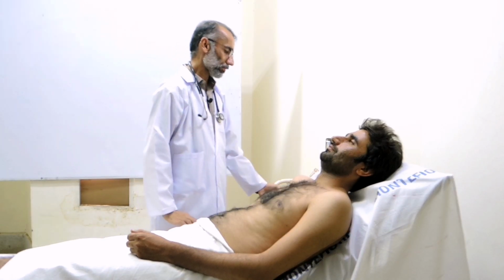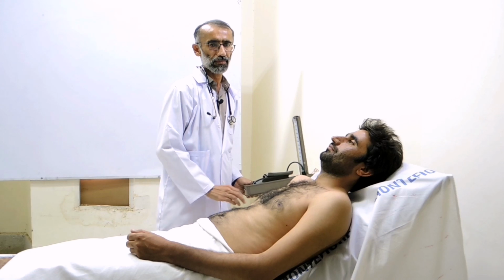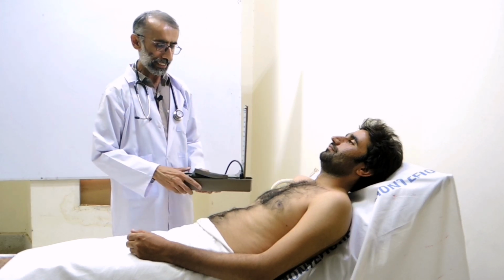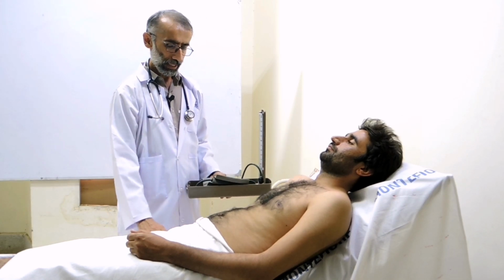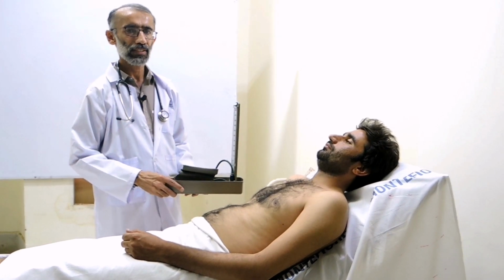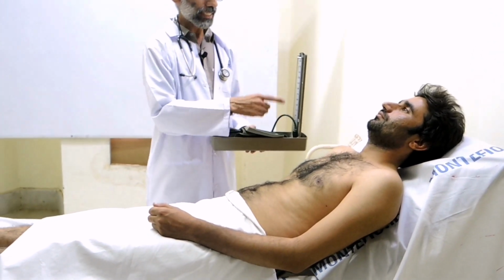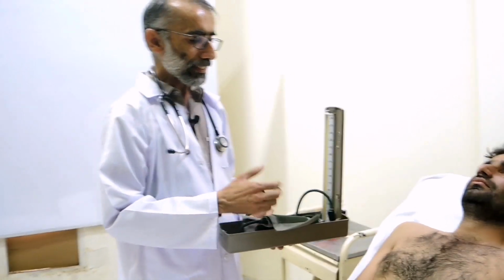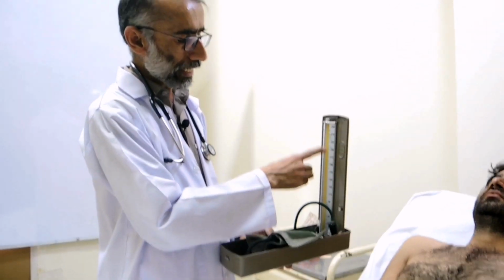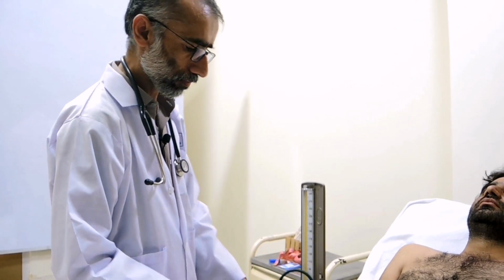Now assess the blood pressure. This is a mercury sphygmomanometer. The column of mercury moves up and down as the cuff is inflated and deflated, in a vertical glass tube.